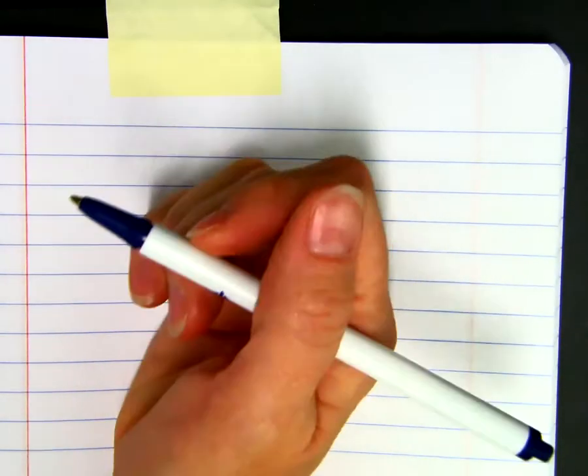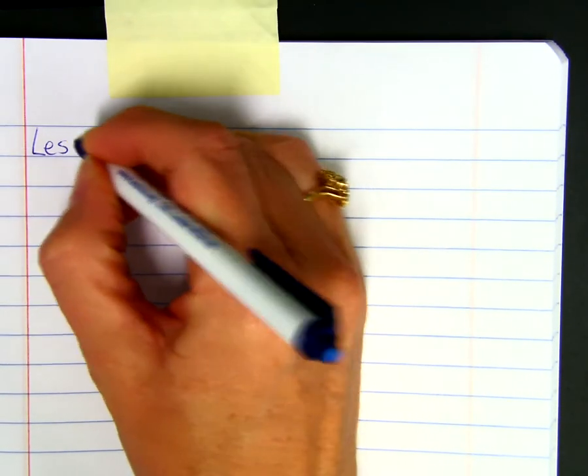Lesson 32, altitudes and medians of triangles.